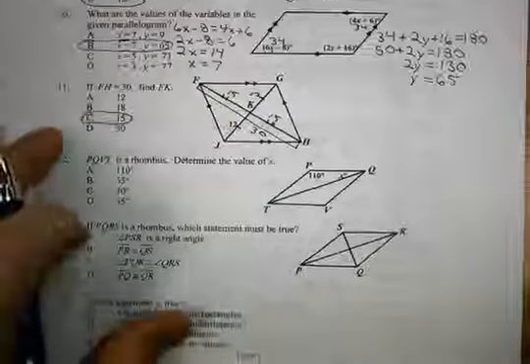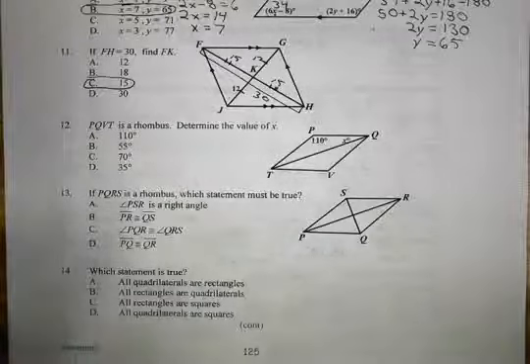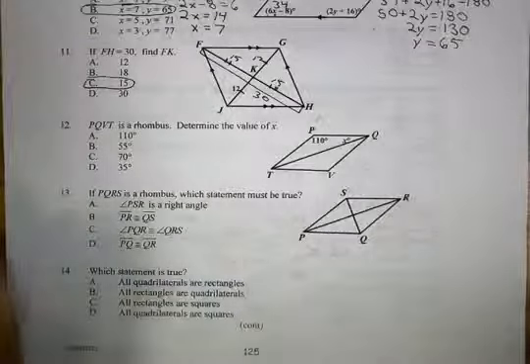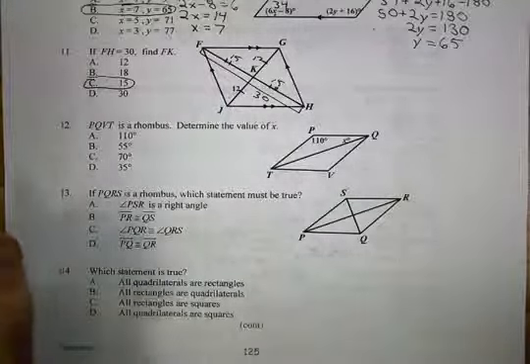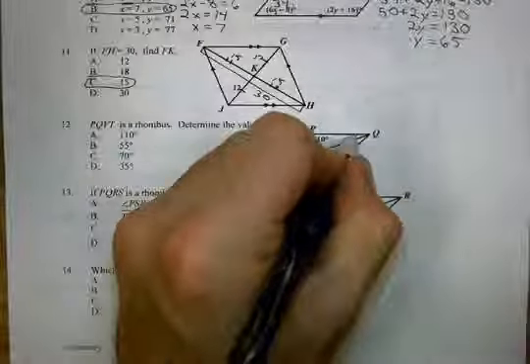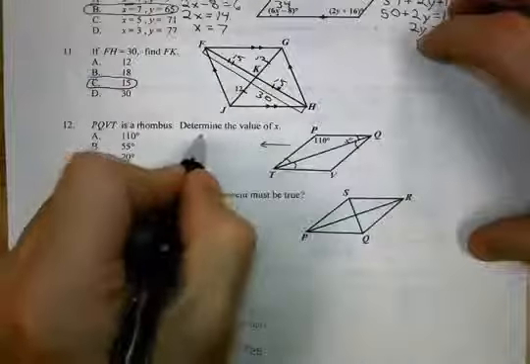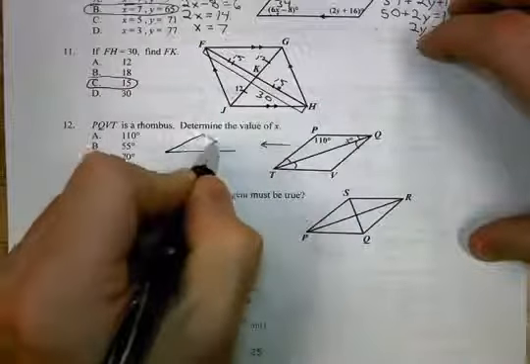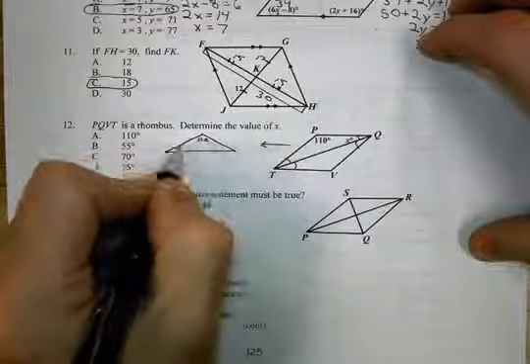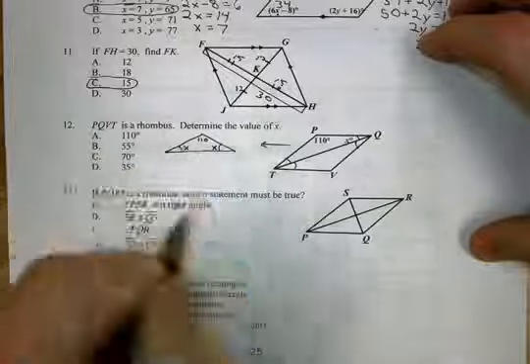And number 12, we have a rhombus. What we're going to use here for a rhombus, yes, we know that all sides are congruent, but also we know that diagonals bisect opposite angles. So we know that these angles are the same, as well as these angles. More importantly, I can then break off a triangle here, where I have 110 and congruent angles with x, which I can make both of them x.